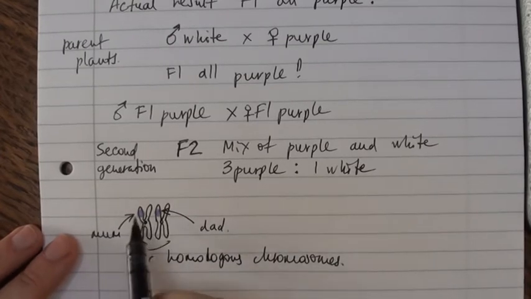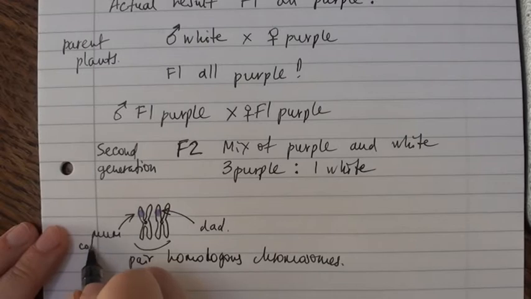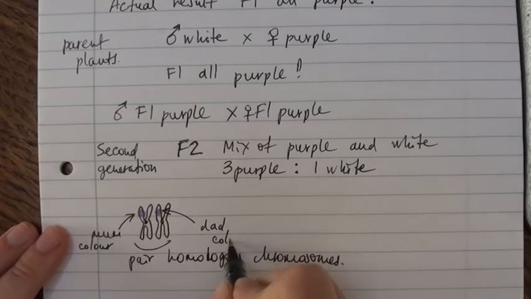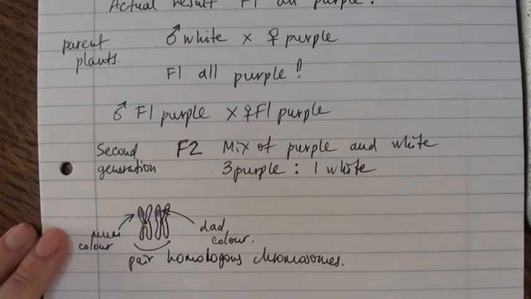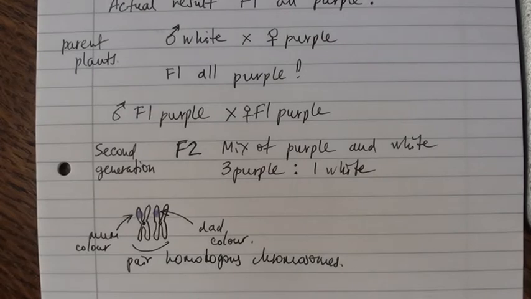And this information is both about the color. Okay, so that's what Mendel meant about those two places or two locations where information is stored. So it's actually information stored in a pair of homologous chromosomes, right?